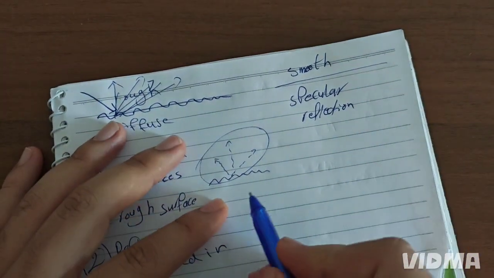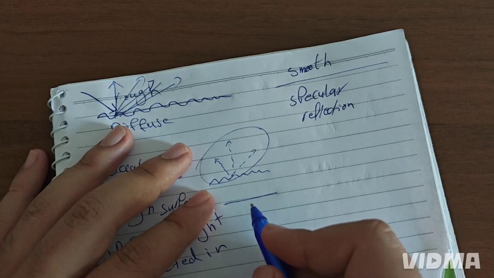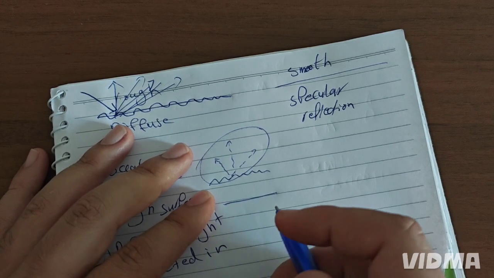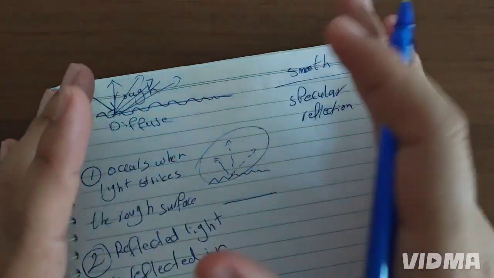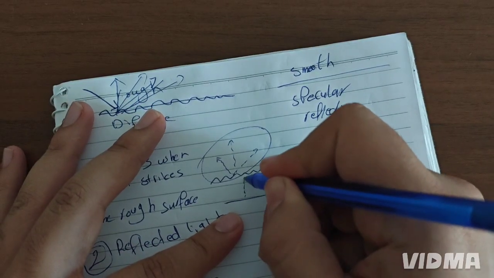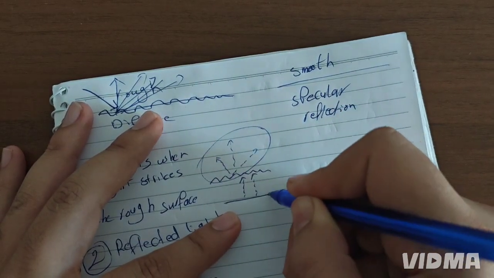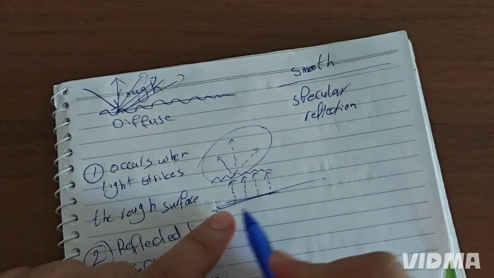But if we have a smooth surface, the direction of the normal line is straight, without leaning left or right. All of them point up. This is the normal line of the surface.